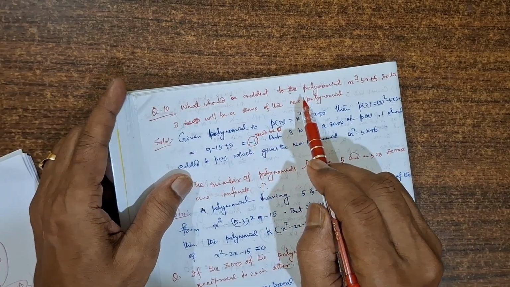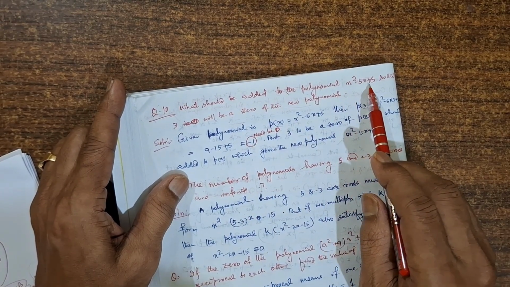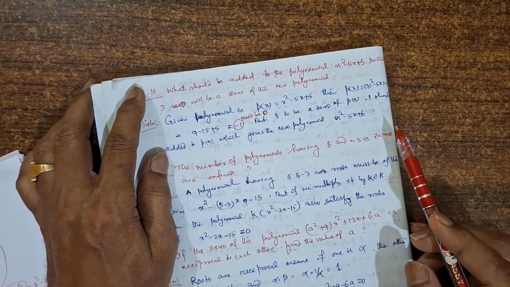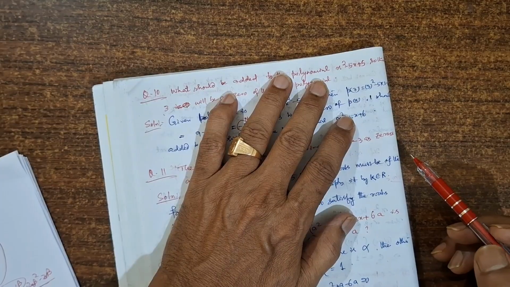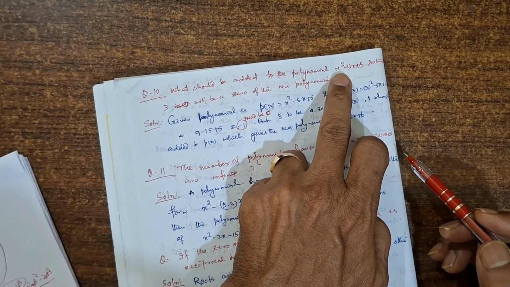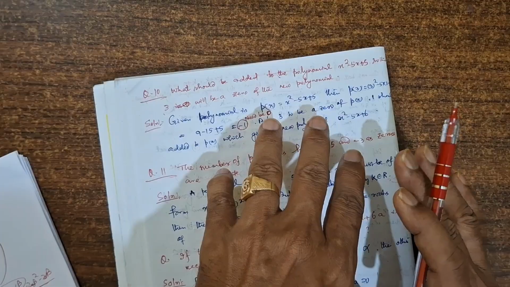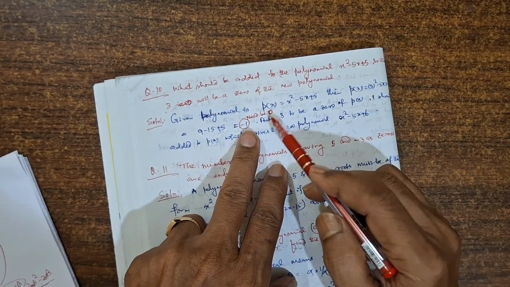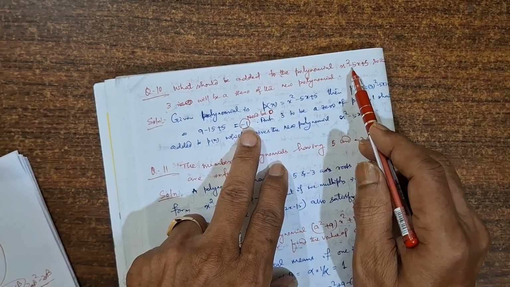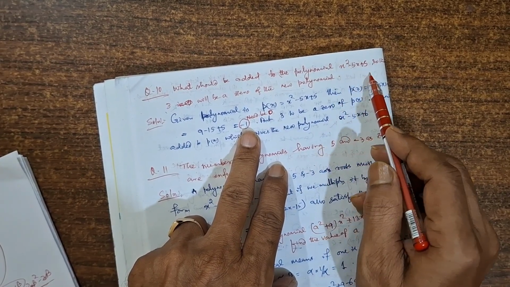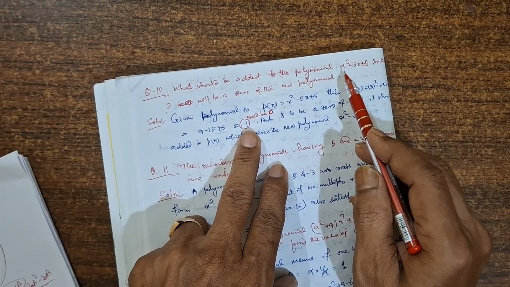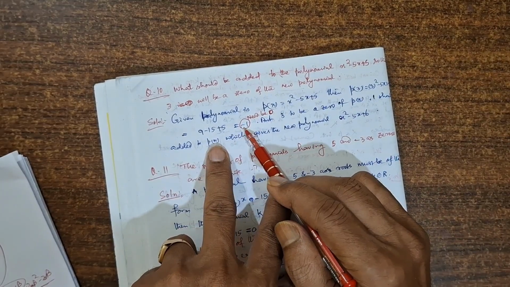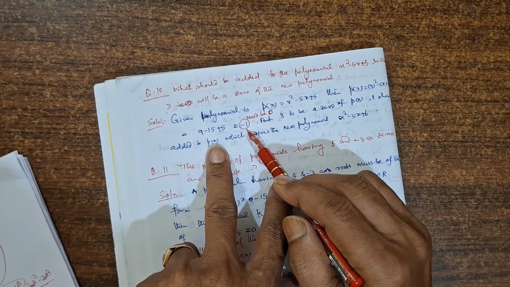What should be added to the polynomial x square minus 5x plus 5 so that 3 will be a zero of the new polynomial? 3 will be a zero means whenever we put the value of x is equal to 3, this will be 0. Now put x is equal to 3, it will now be minus 1. For the polynomial to be 0, x is equal to 3. The polynomial to be 0 means the value should be 0. But what is the value now? The value is now minus 1.